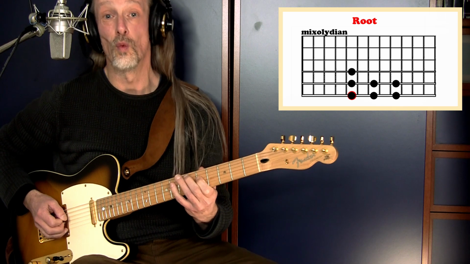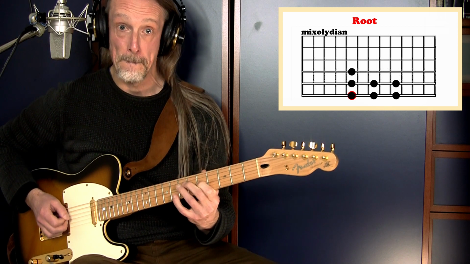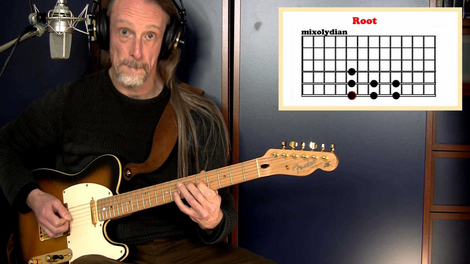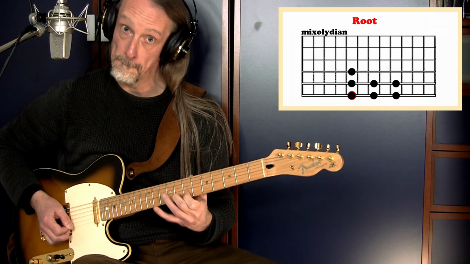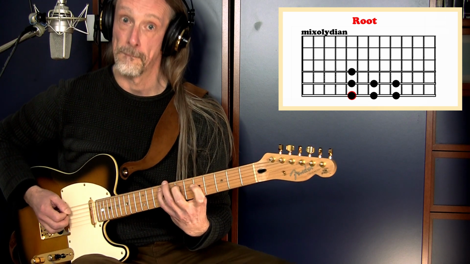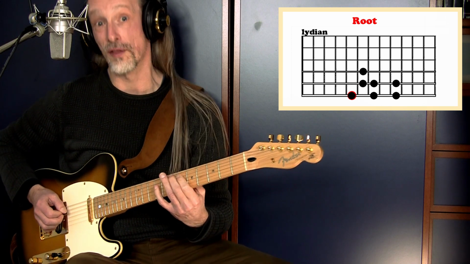Mixolydian with a minor 7. Lydian with an augmented 4th.